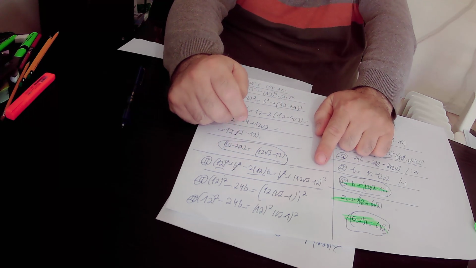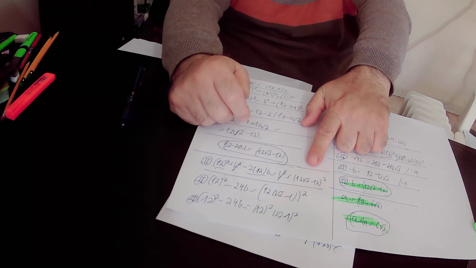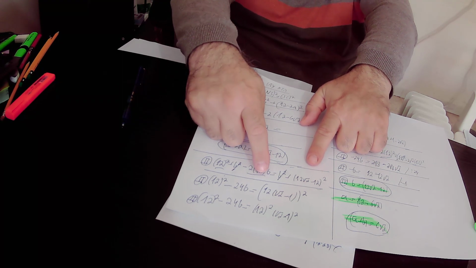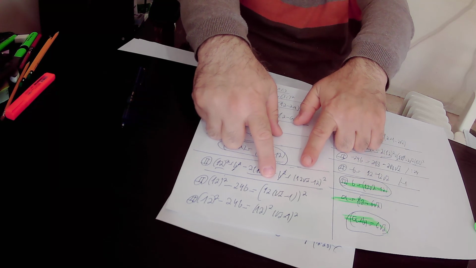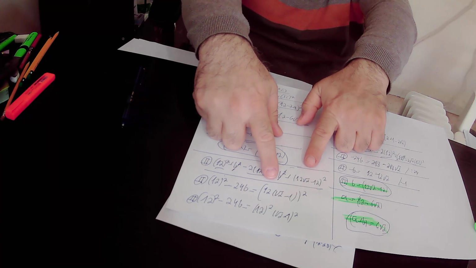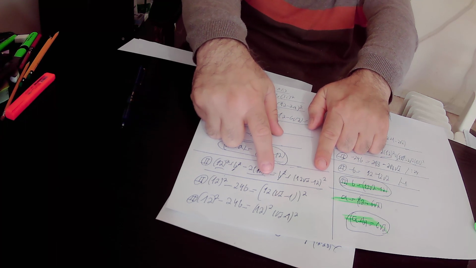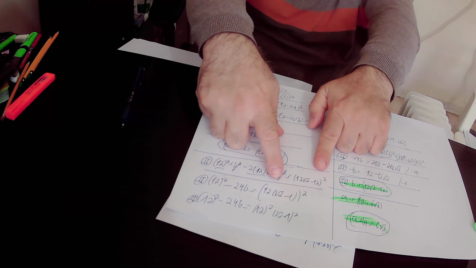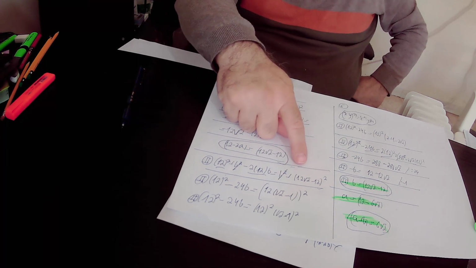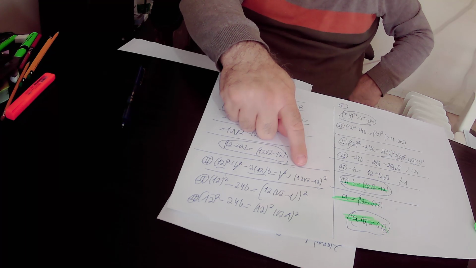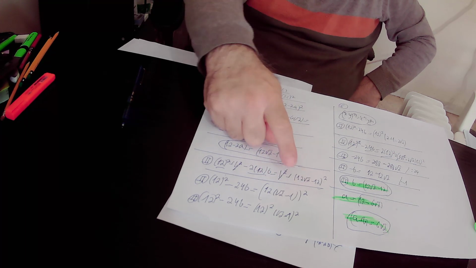Here we took 12 as a common factor out of the expression on the right. Inside the brackets, what is left is the square root of 2, and from minus 12, after taking 12 as a common factor, what is left is minus 1. So this expression equals 12 times square root of 2 minus 1, all squared.